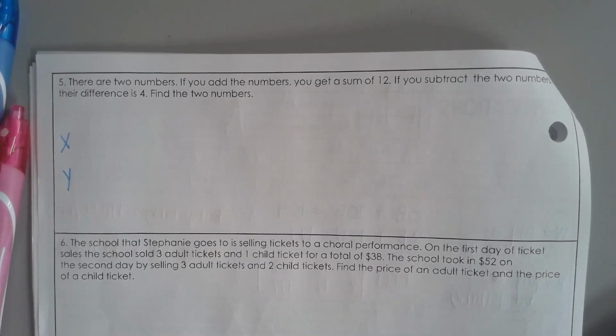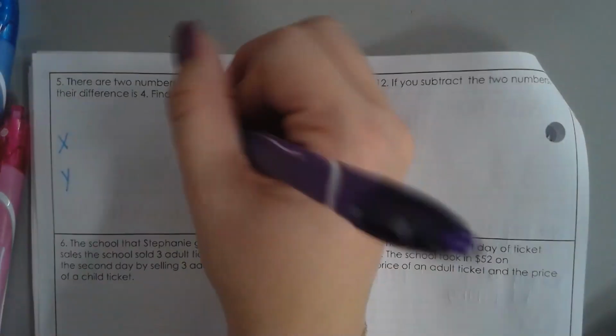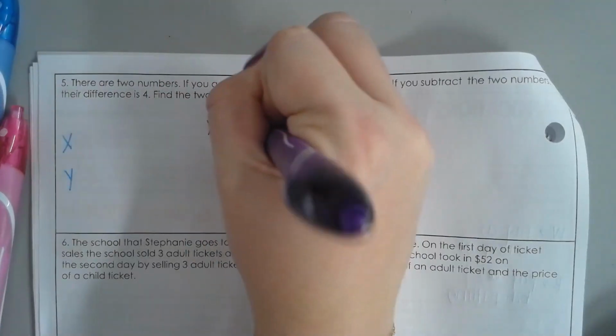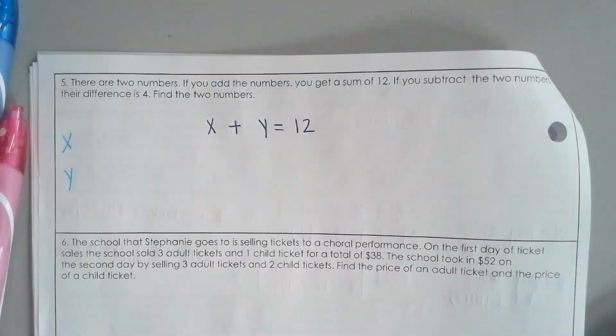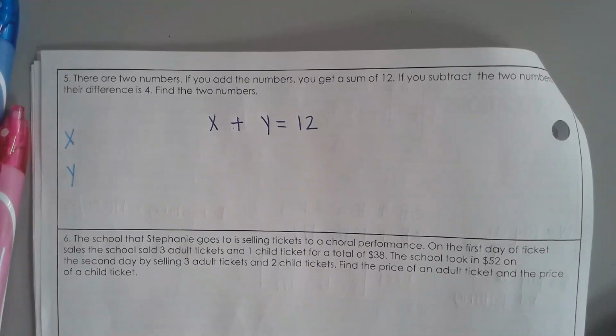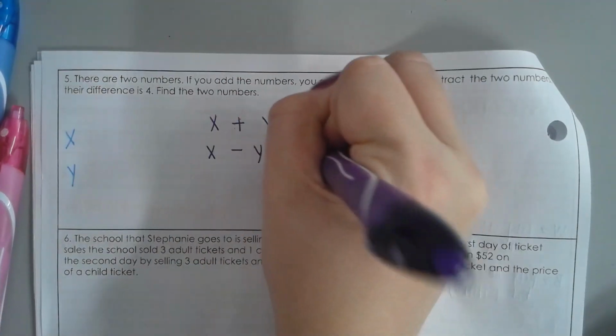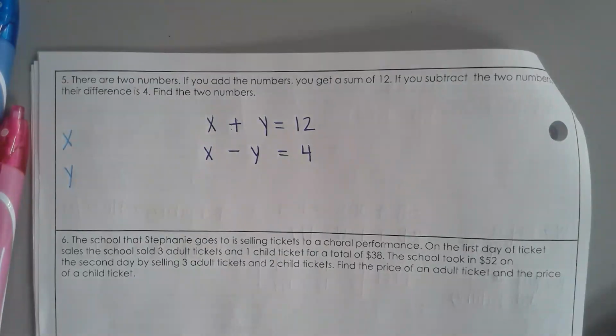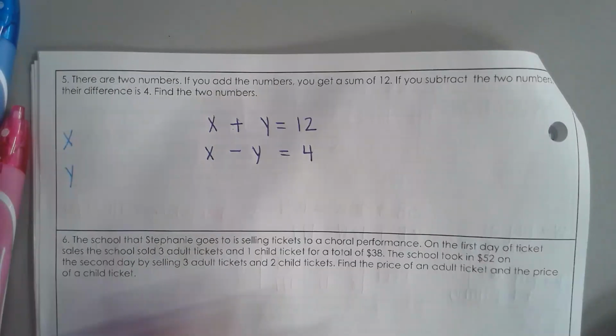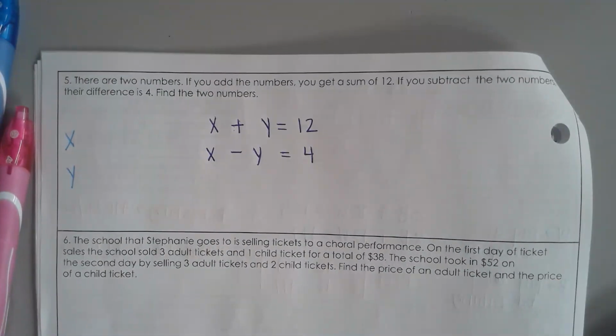A plus B, or I used X and Y. So X plus Y equals 12. And so what would my other one be? X minus Y equals 4. Why would you minus? Because it says if you subtract the 2 numbers. I was just making sure you know.